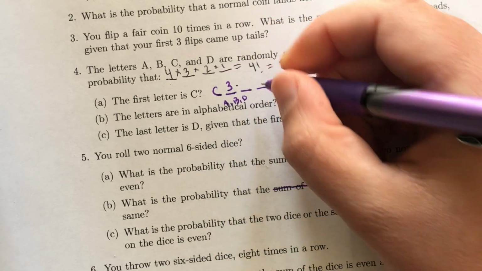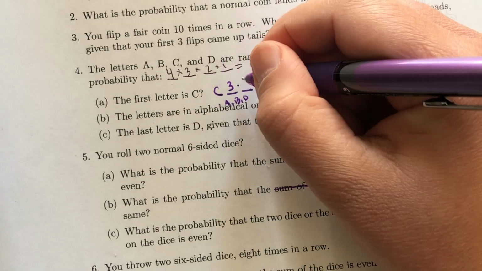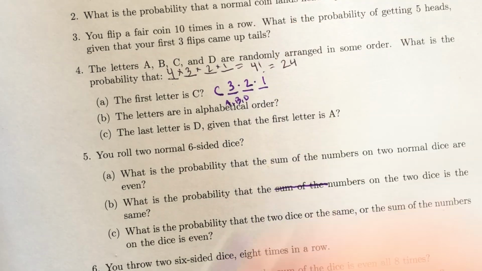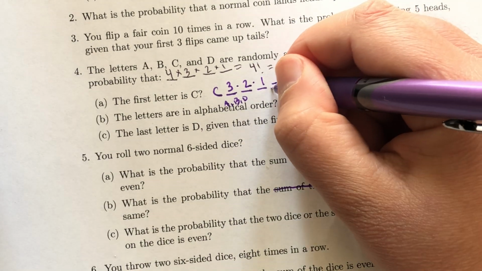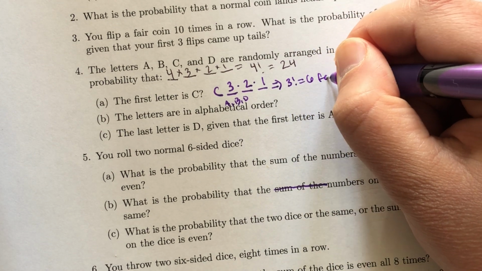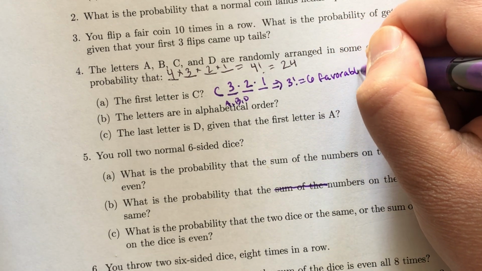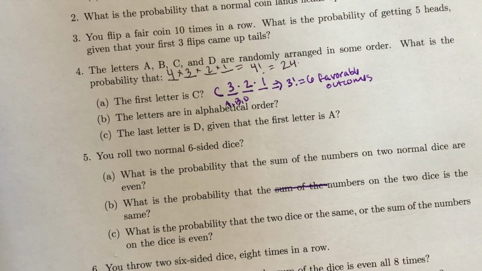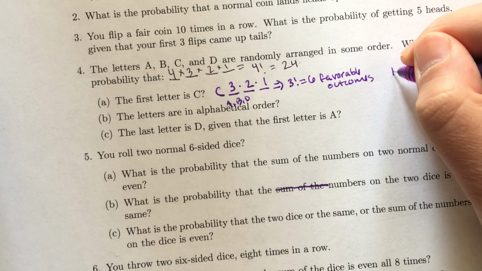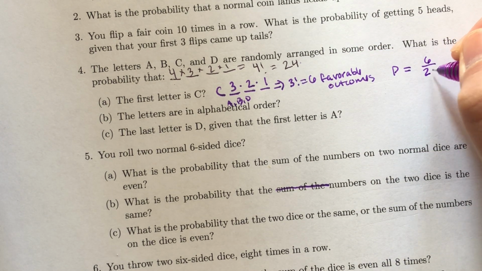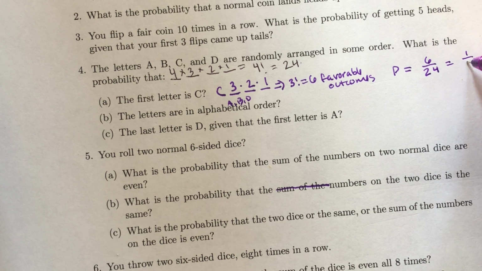Whatever you don't choose, you can put in the second spot, so there's 2 options here. And then whatever's left will go in the last spot, 1 option. So that's going to give us 3 factorial, or 6 favorable outcomes out of our total 24 outcomes that we found before. So this probability is going to be equal to 6 over 24, or 1/4.